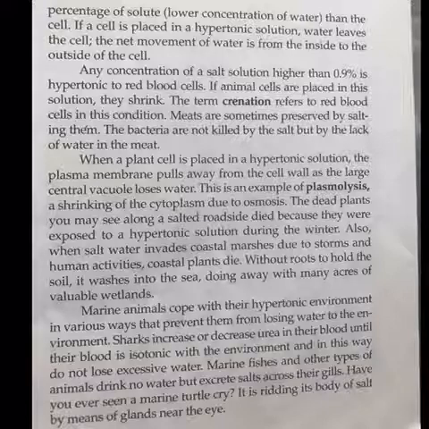When a plant cell is placed in a hypertonic solution, the plasma membrane pulls away from the cell wall as the large central vacuole loses water. This is an example of plasmolysis, a shrinking of the cytoplasm due to osmosis. The dead plants you may see along a salted roadside died because they were exposed to a hypertonic solution during the winter. Also, when salt water invades coastal marshes due to storms and human activities, coastal plants die. Without roots to hold the soil, it washes into the sea, doing away with many areas of valuable wetland.